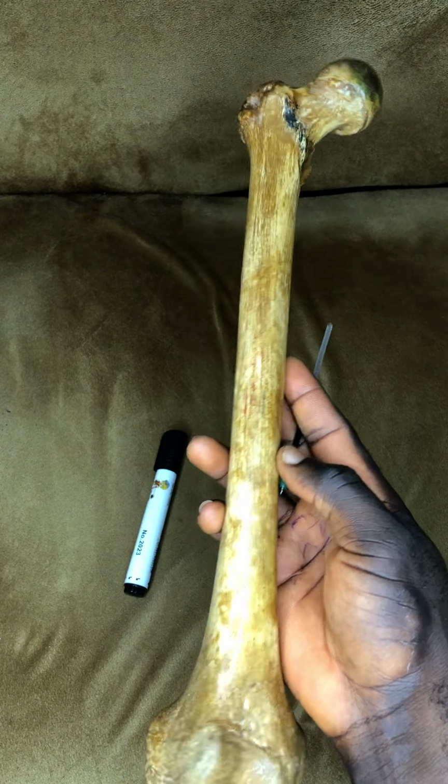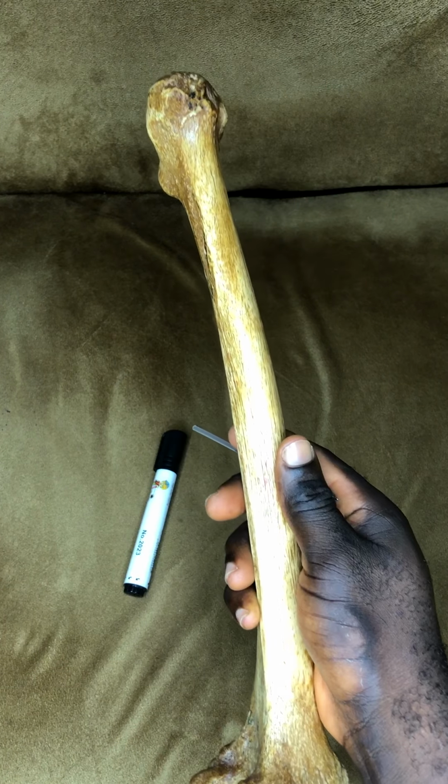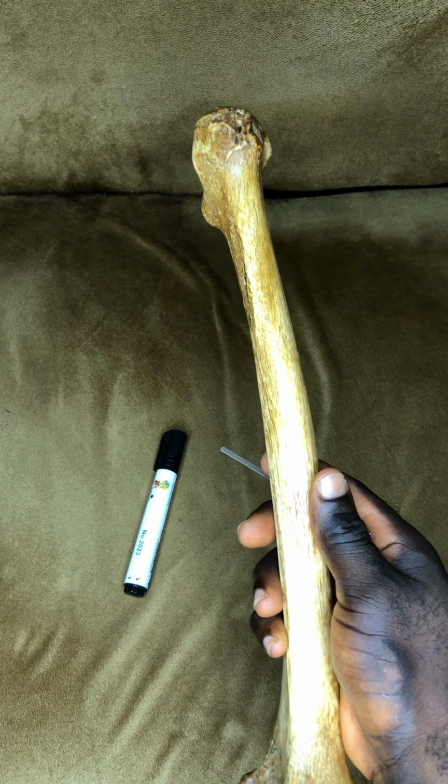I believe we have given a summary on this bone. When you read it on your own, you could understand it more.